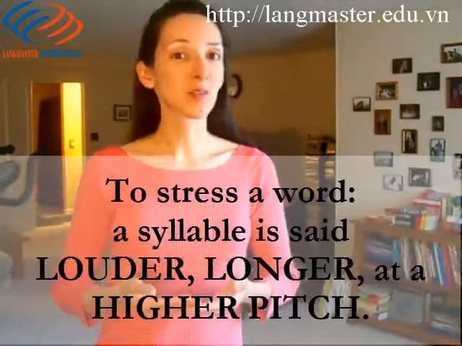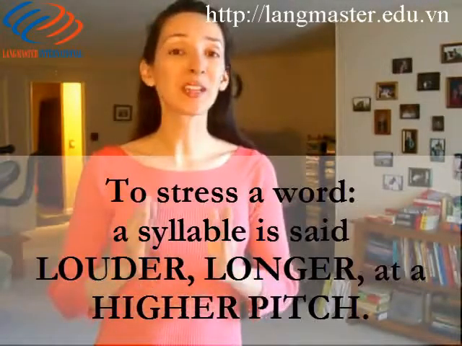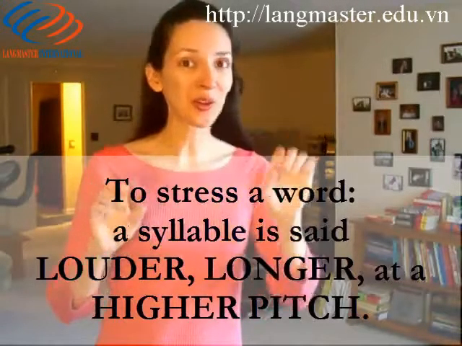Now, in previous lessons, we talked about word stress. And in stressing a word, I explained that it was necessary to make a syllable louder, longer, and at a higher pitch. So you may be wondering right now, what's the difference? Before, we were talking about making our voice go higher in a word, and now we're also talking about making our voice go high or keeping it low.